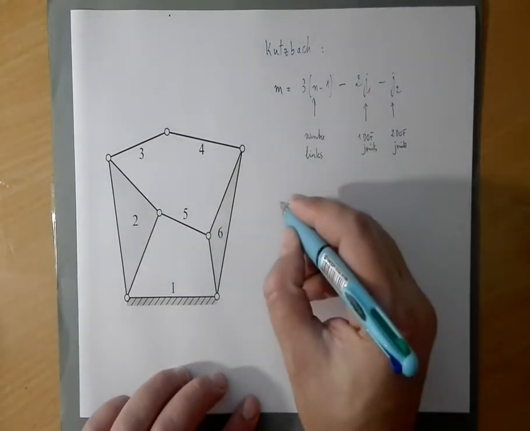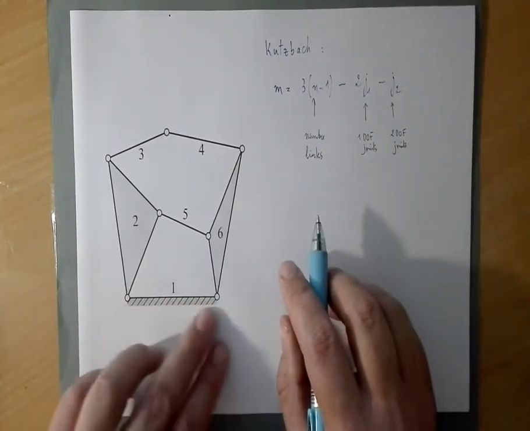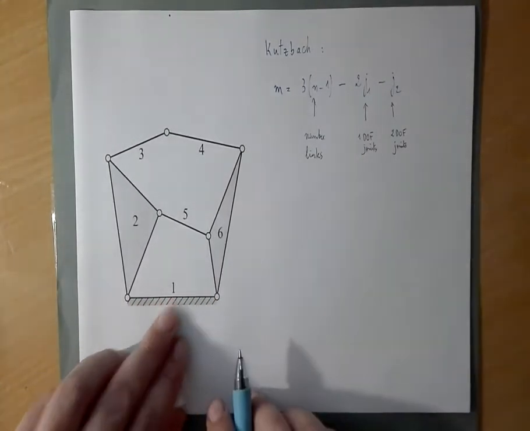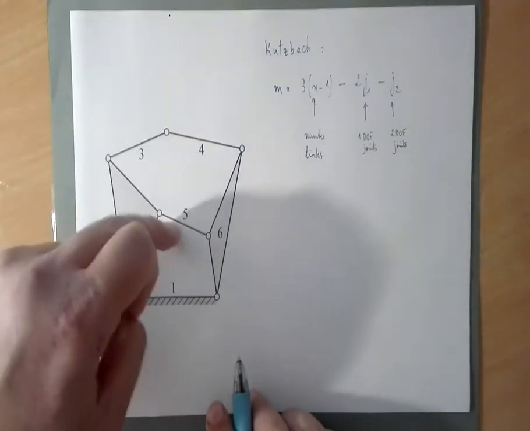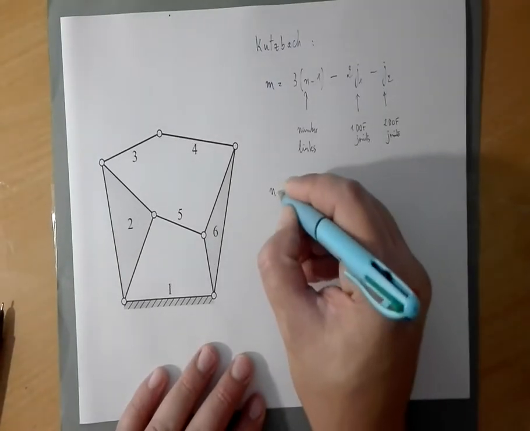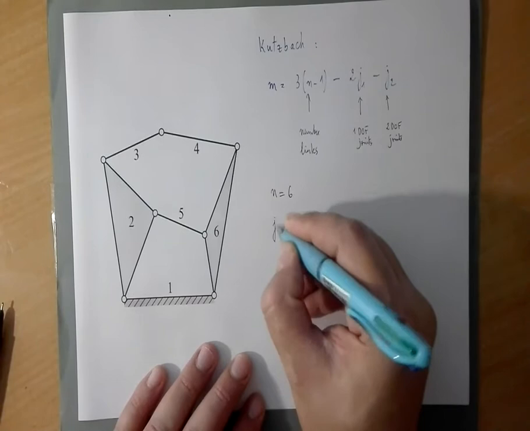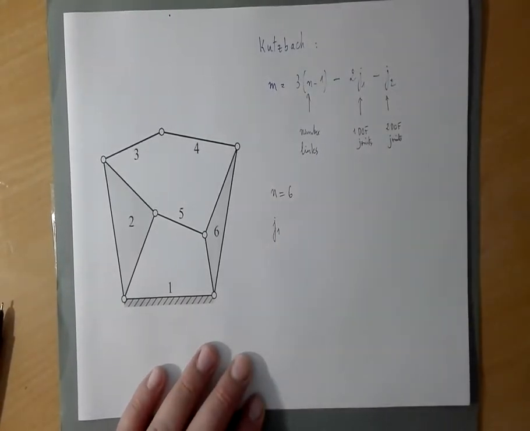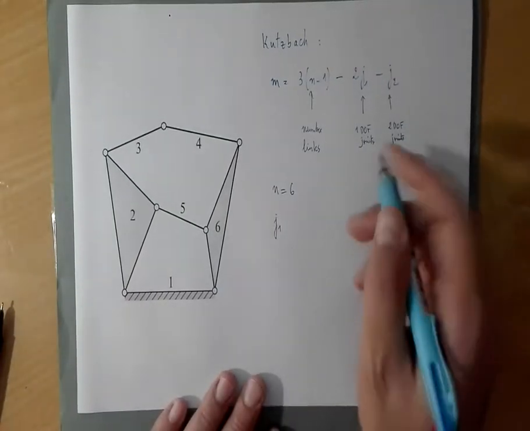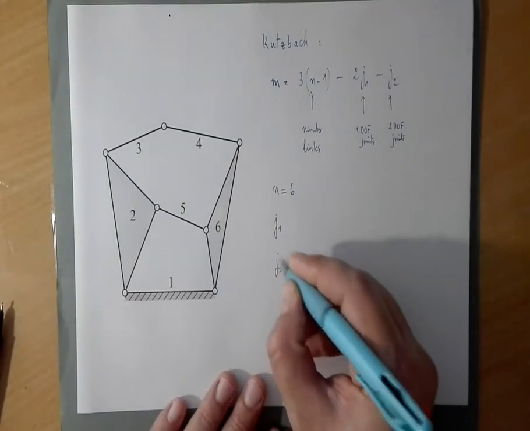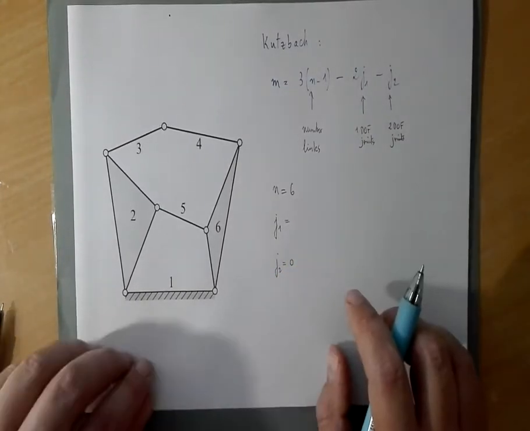Let's start by finding the number of links. We have the first link, the fixed frame, the second link 2, the third one, the fourth, the 5, and 6. So n is 6. For j1 and j2, in this case we have only 1 degree of freedom joints, so j2 is 0 directly. Now we are counting j1.